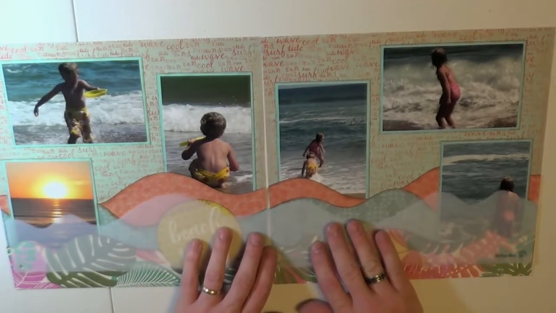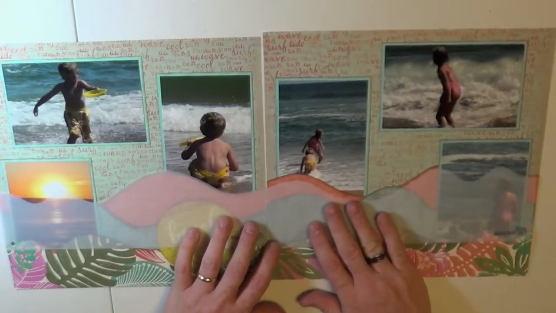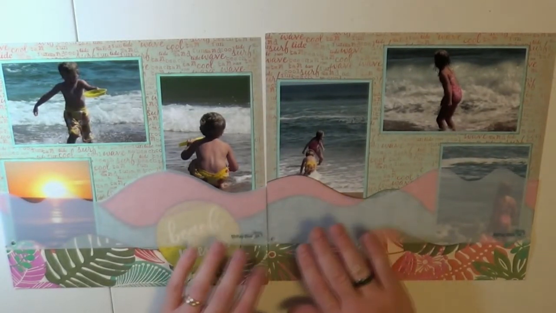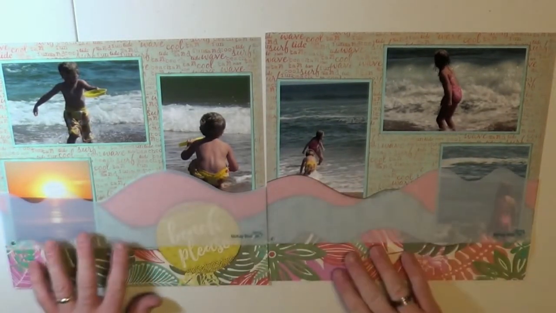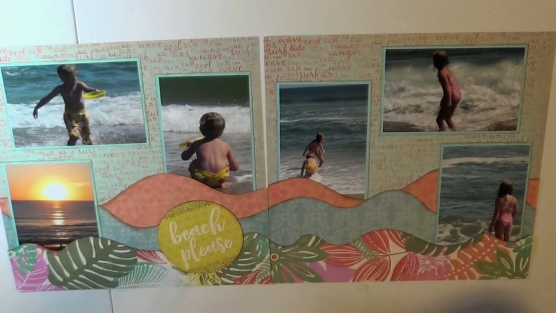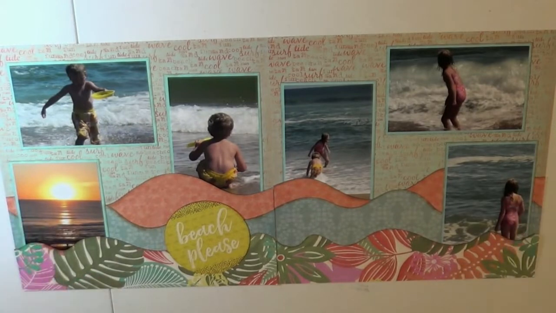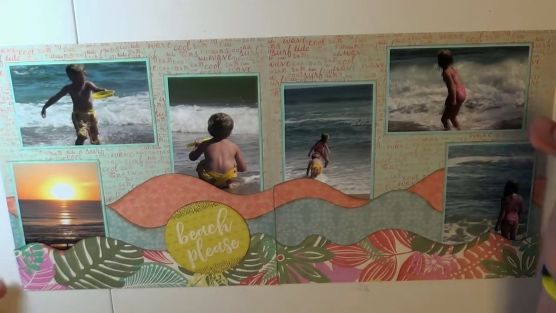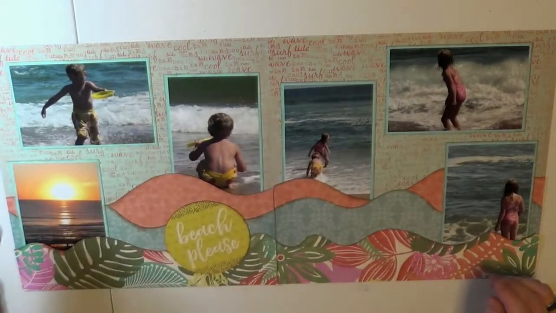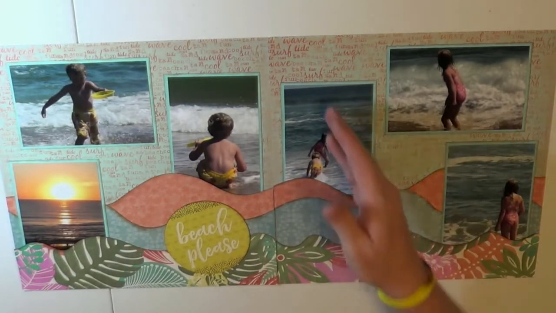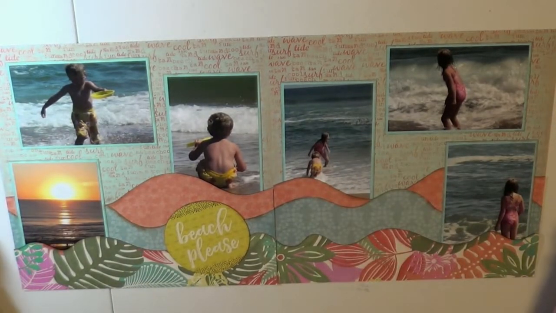So if you do a double page layout like I've done here, and you put one here and one here, it creates that continuous flow across the page. So when you have 2 pages up against each other, it looks like the border goes clear across both pages. And there we go. We have my daughter on this side, my son on this side, an ocean picture here, and the 2 kids playing together there. And we create this great layout with a nice Beach Please title on there.